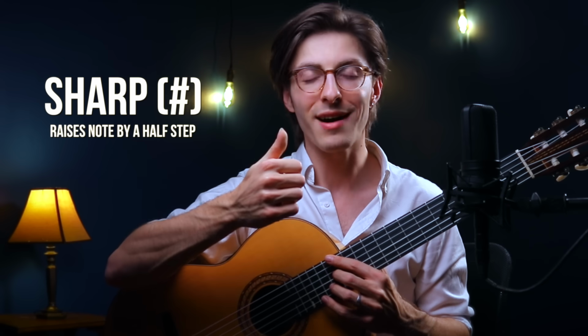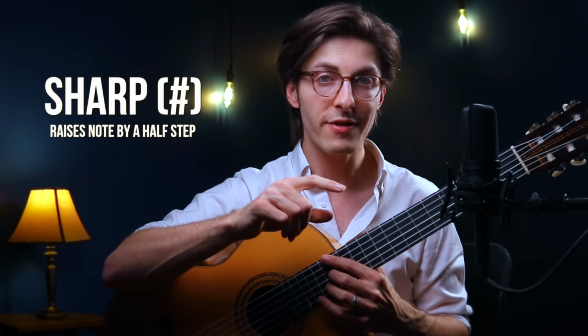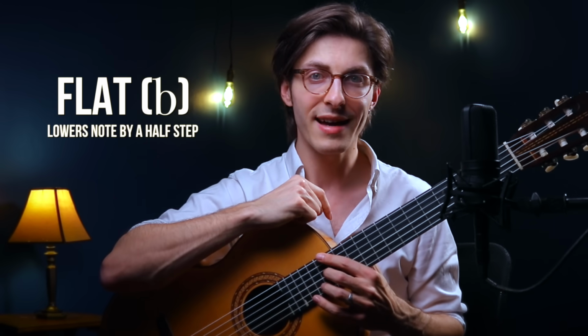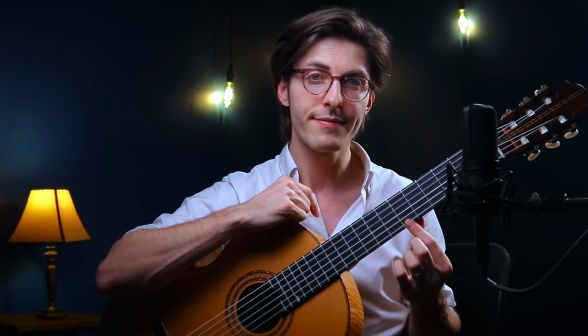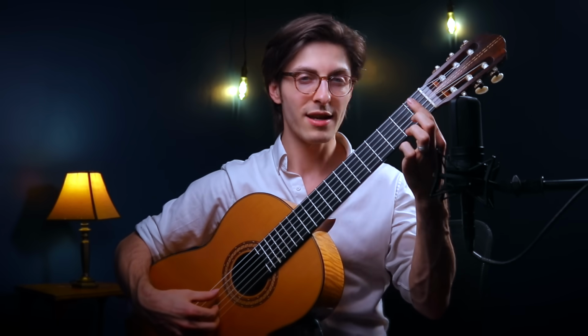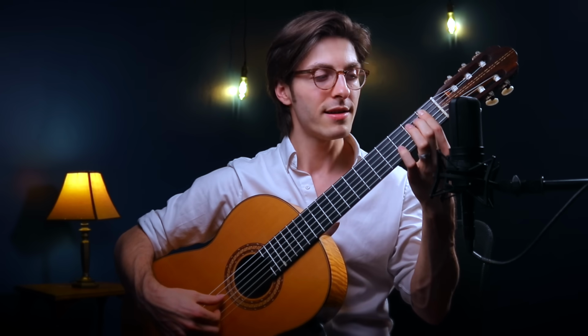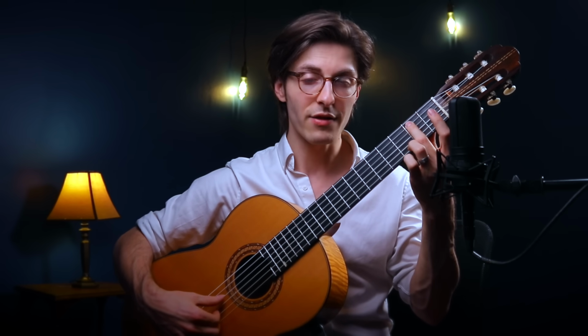And lastly, depending on the key you're in, you might have to use flats instead of sharps. So to be clear, a sharp raises a note by a half step. A flat lowers a note by a half step. And remember, a half step is 1 fret on the guitar. So let's say I went to the A string, and then I said, play me an A sharp, maybe the 1st fret. Now play a B, that's the 2nd fret.